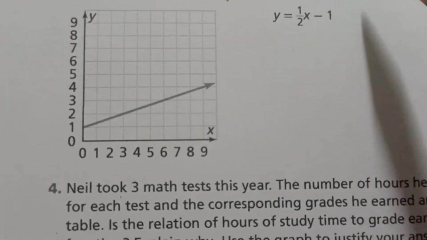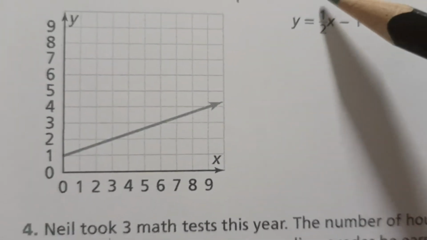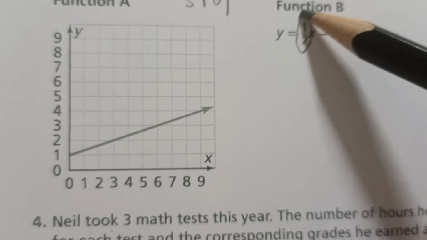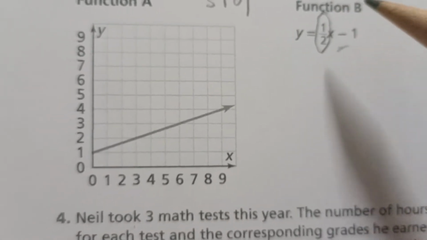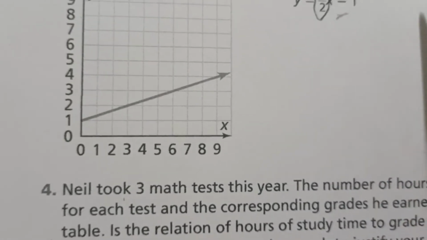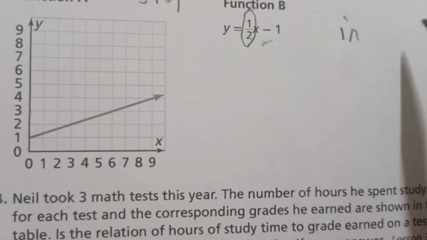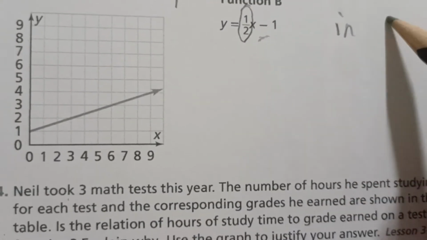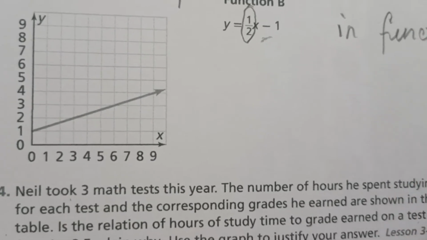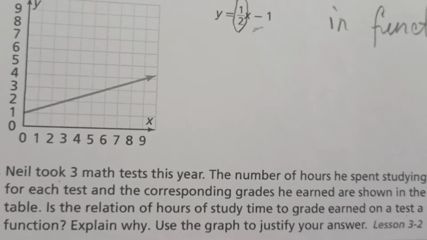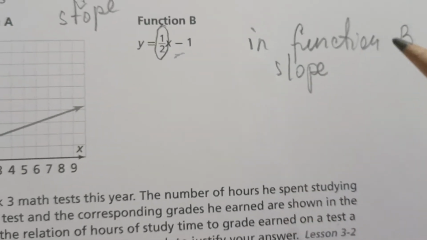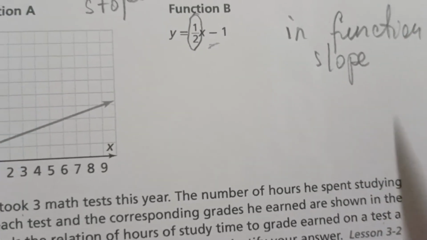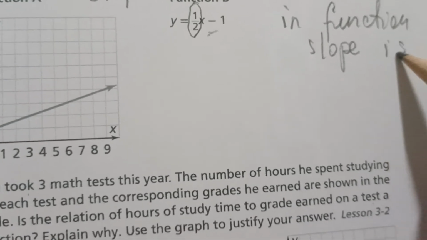In function b, when you see the equation, it's easy peasy because you already see the rate of change. Okay, so we can write that in function b, the slope, and this is the same as rate of change, the slope is 1/2.